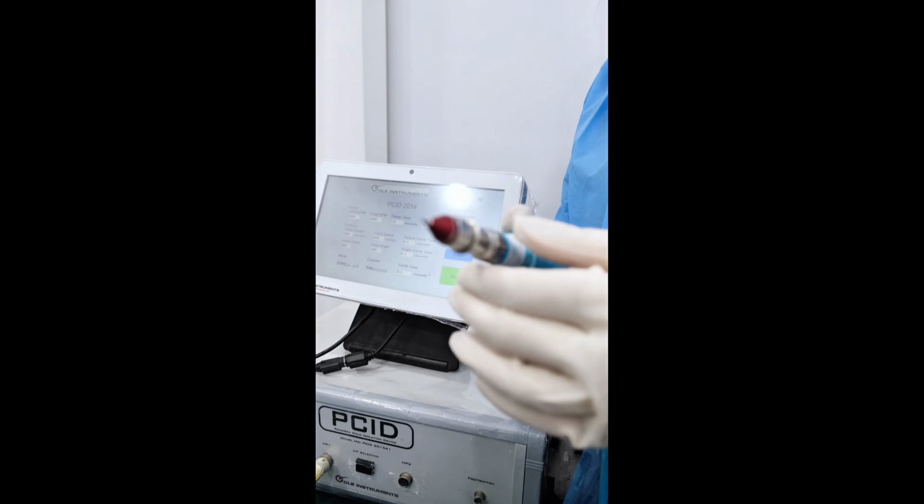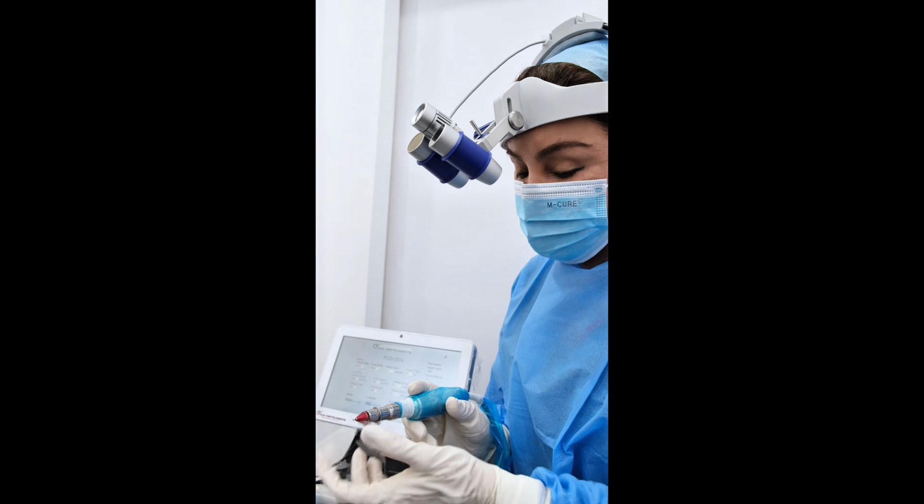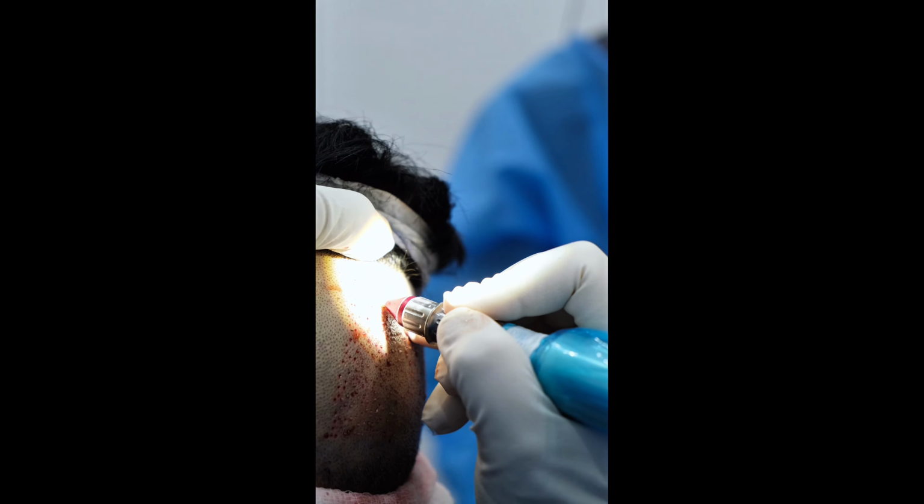When you talk about punches, this is where we talk about the size of the punches. It can be 0.7 mm, 0.65 mm, 1.1 mm. So this is the size of the punch. And normally, to know the height, we do the harvesting, we extract the graft, and then we measure the length of the follicle, and therefore we can adjust this. You can just turn this and adjust the length so that the graft comes out very smoothly.